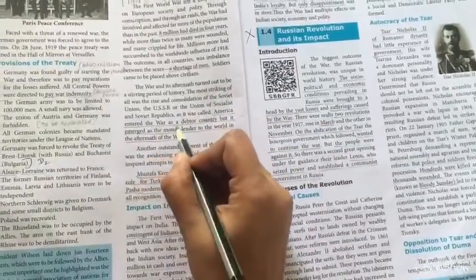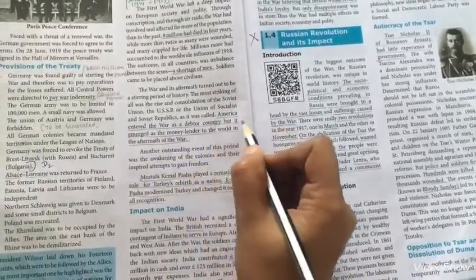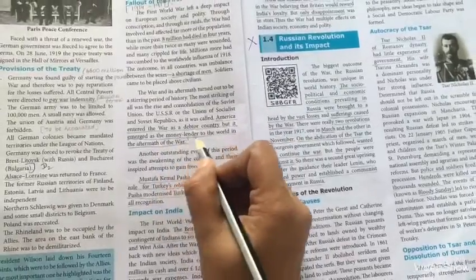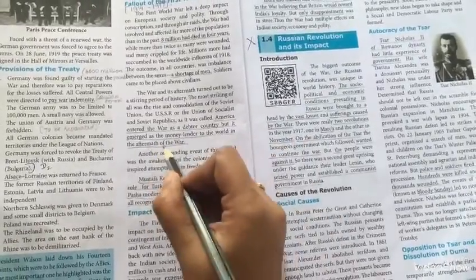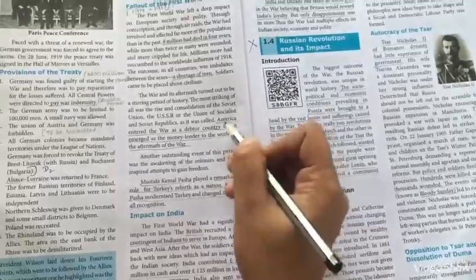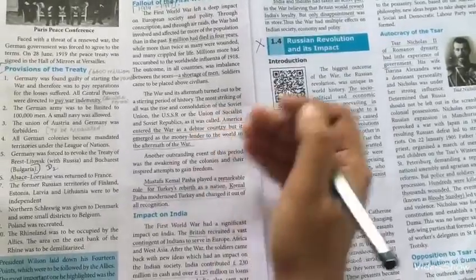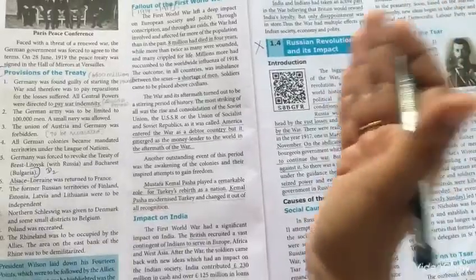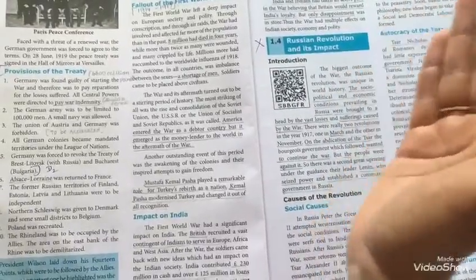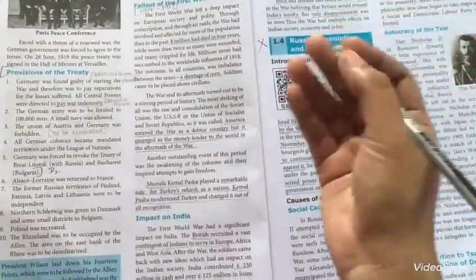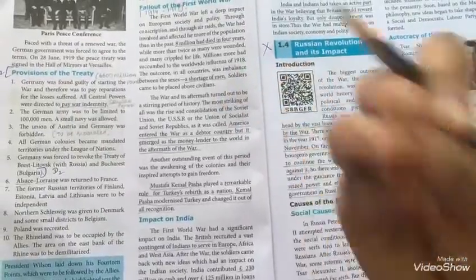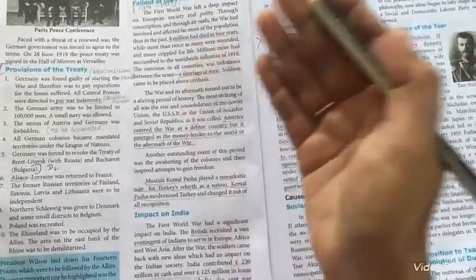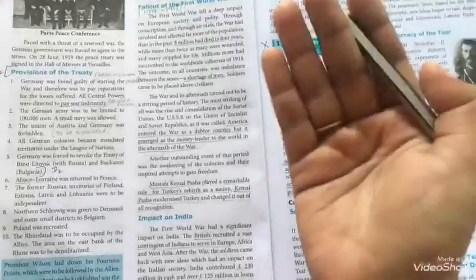America entered the war as a debtor country, but it emerged as the money lender to the world in the aftermath of the war. America entered the war later only. So it became a money lender country. Money lender means they are the ones who give money to the other countries. To that extent America, they are saying, their resources are good.